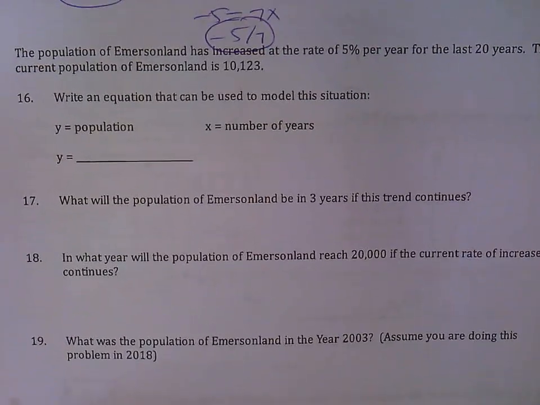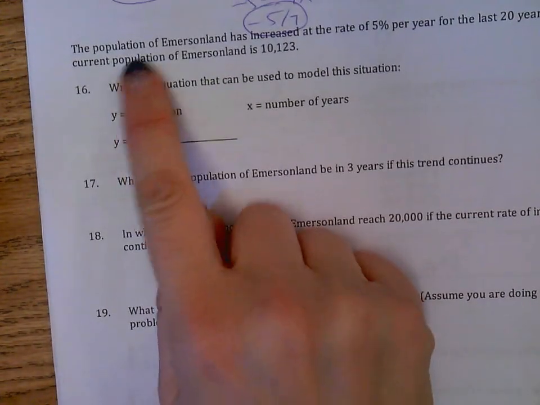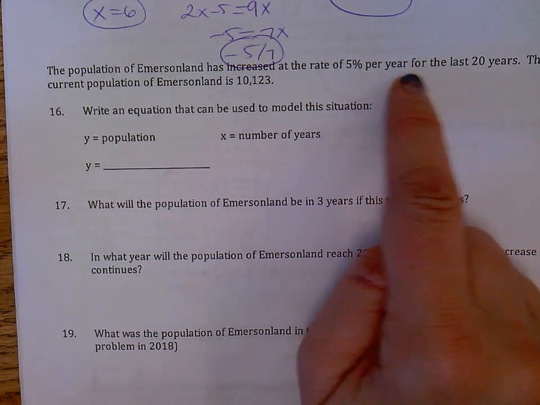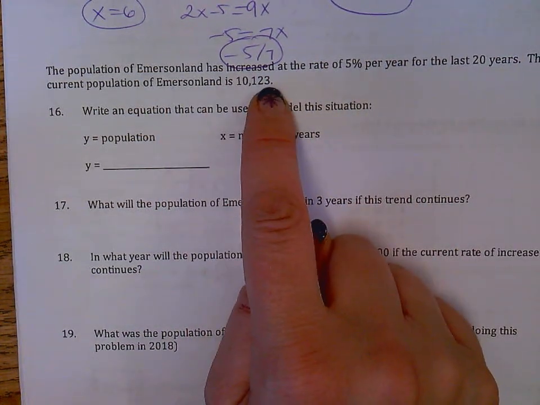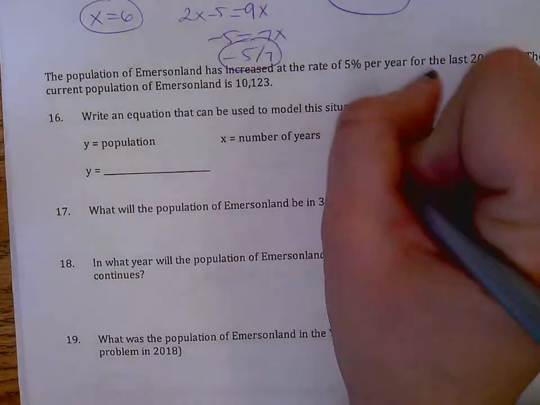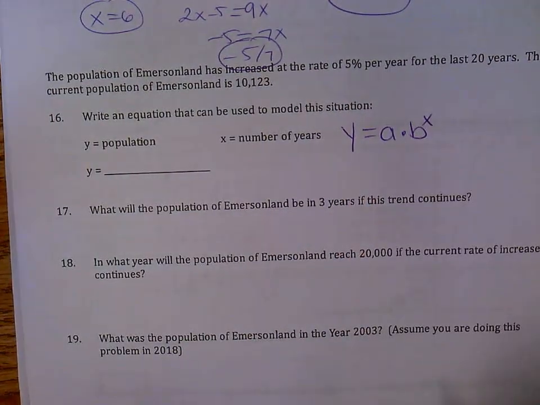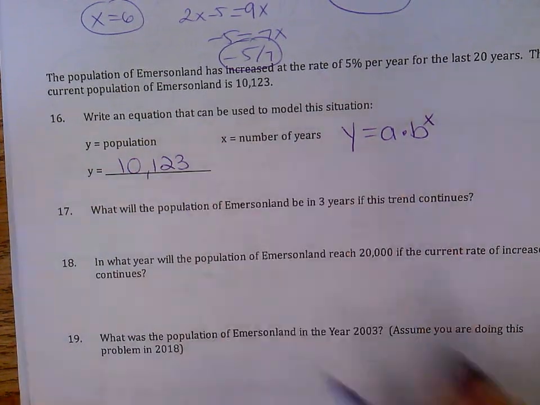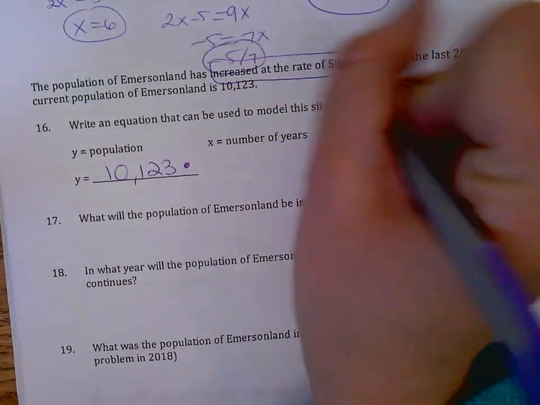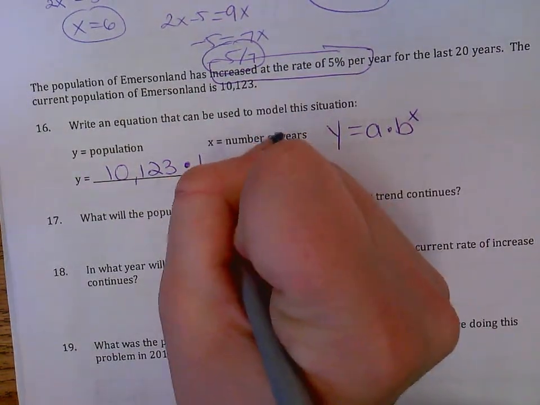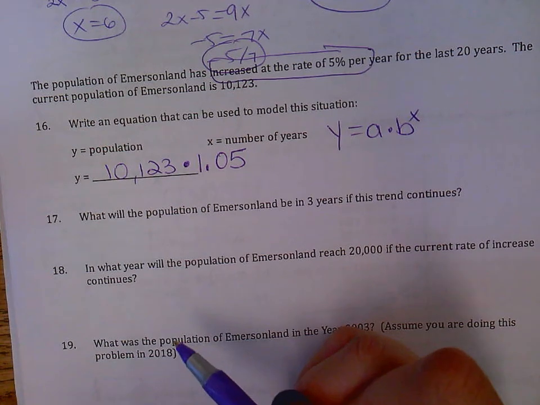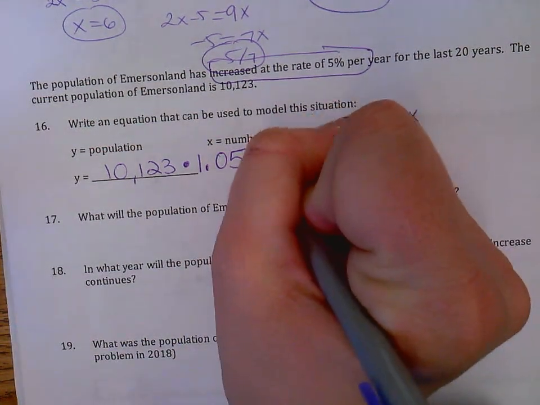Here is an application problem, and it's saying the population of Emerson land has increased at a rate of 5% per year for the last 20 years. The current population is 10,123. Write an equation to represent this situation. We want to use a times b to the x, where our starting population is a, and b is what we're multiplying by. If we have a 5% increase, we want to use 1.05 because that gives us back our original population with 5% increase. And we're going to put x up here for the number of years.